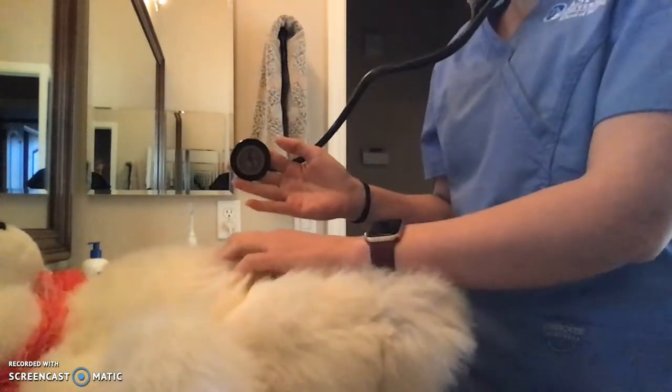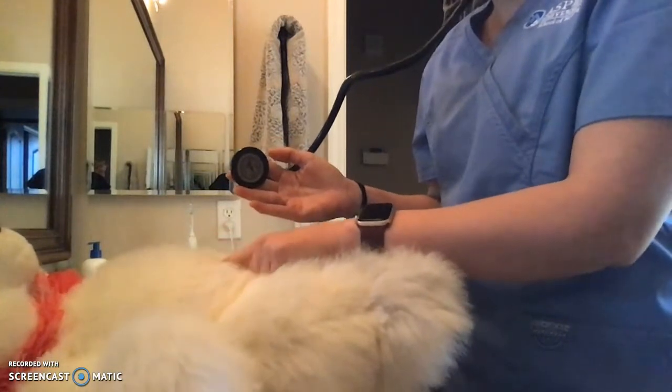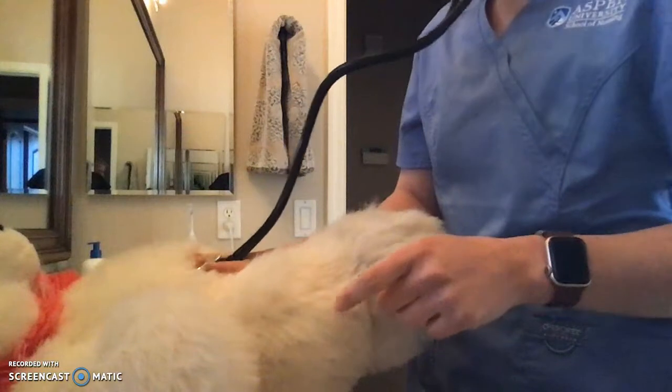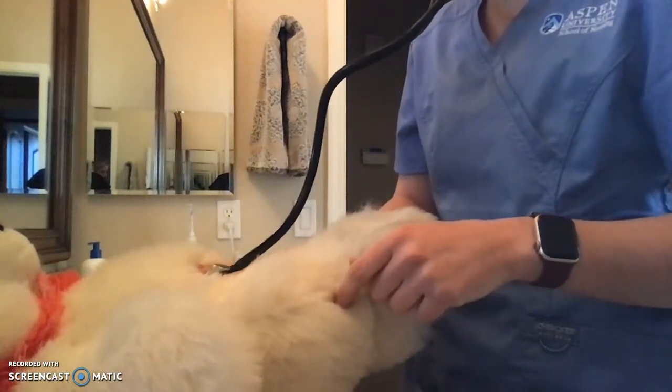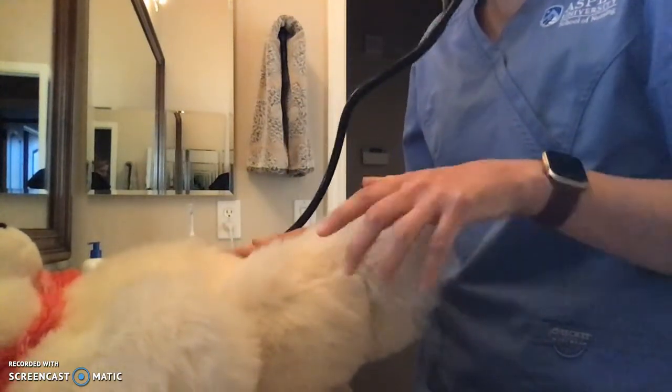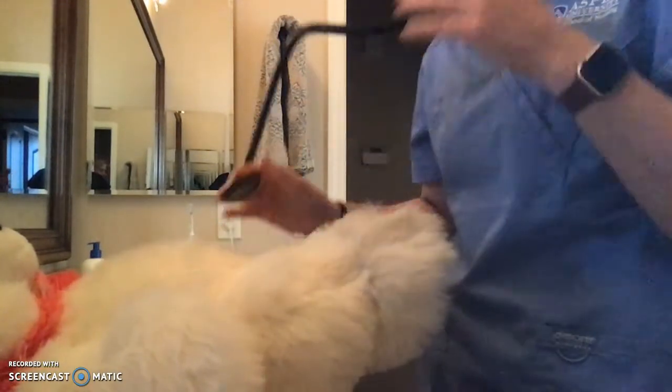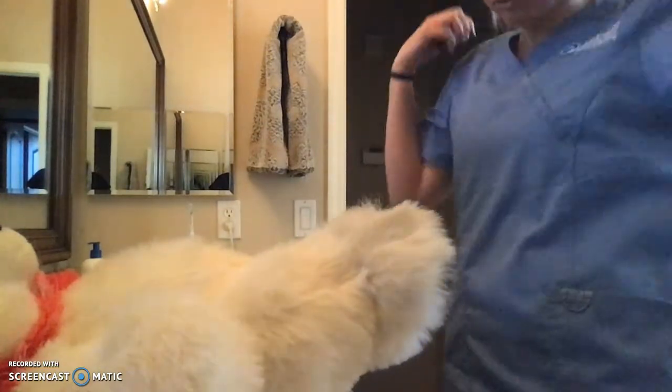And then the iliac arteries are right below the belly button on the right and left side. Okay, so that all sounds normal.